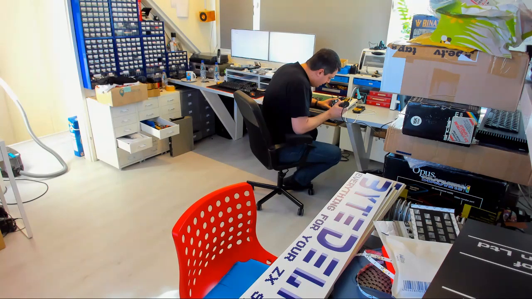I hope all the SMD parts will stay on. We're at 700 degrees Celsius at this moment, so it should be any second that it's coming out now.